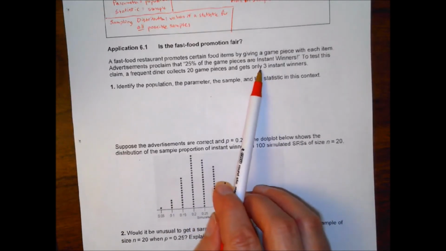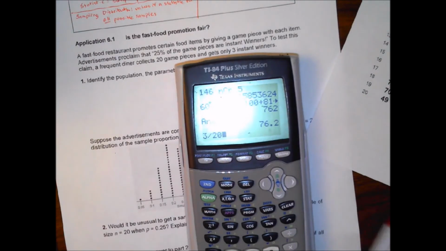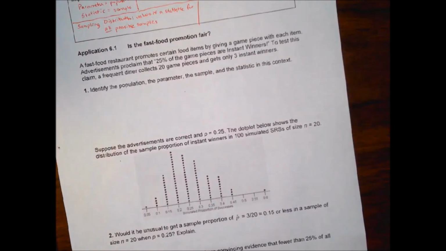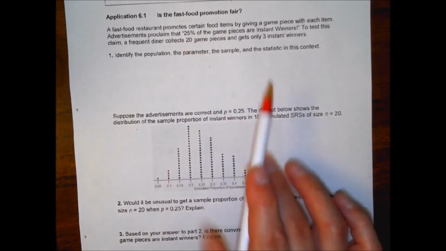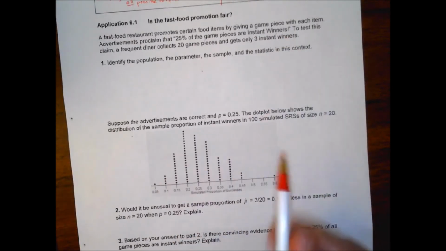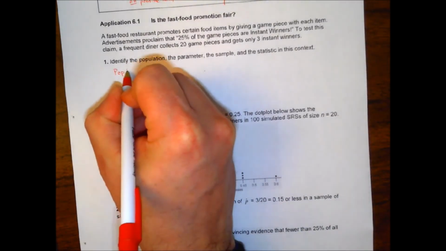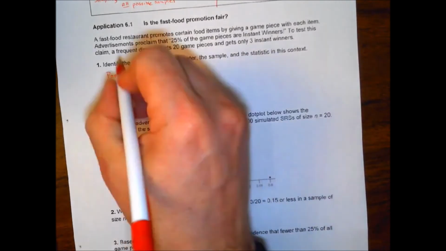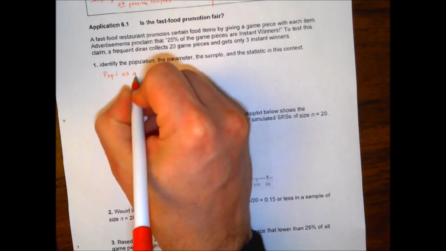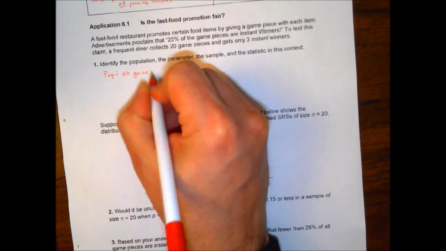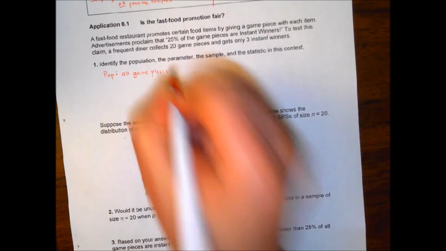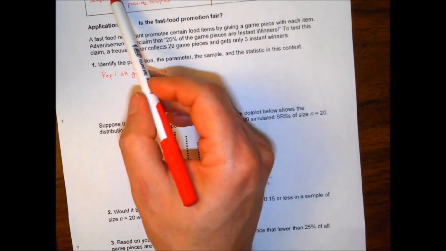Based on part 2, based on this information, is there evidence that fewer than 25% of the pieces are instant winners? They claim it was 25%, we got 15%. Is that enough evidence? No. It could have happened by chance. This is the whole idea that we're getting at for a statistical significance test, which we're not really going to get to, but we're getting the ideas behind it right here.